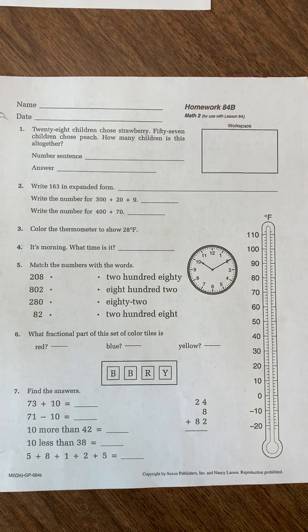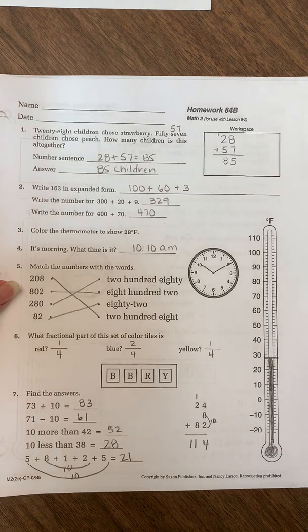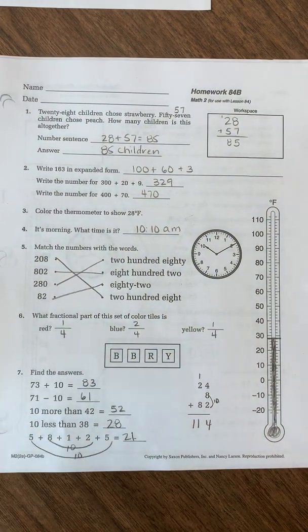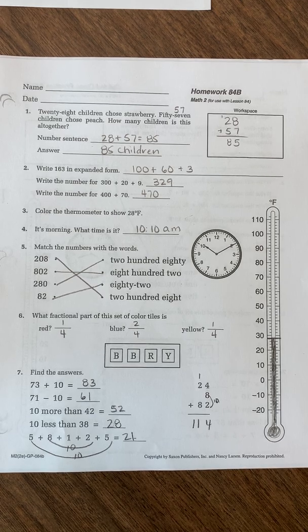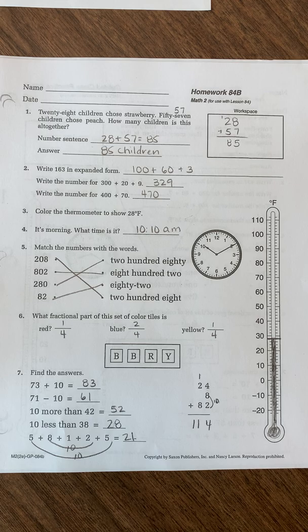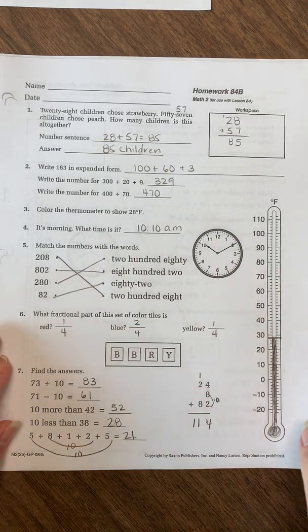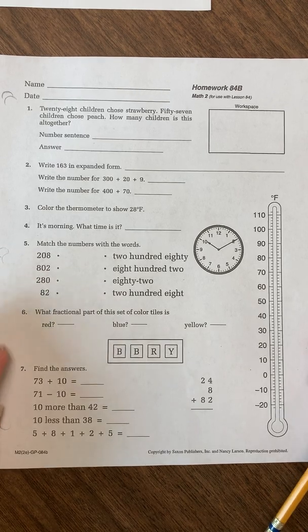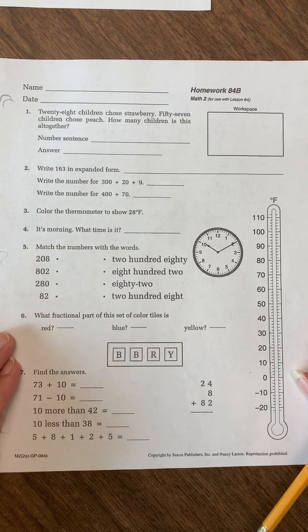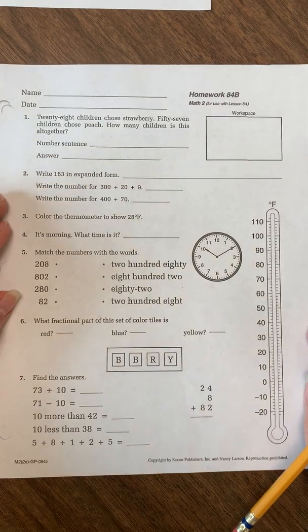When you're ready, you can check your work with the answers. Pause the video while you check. Now we're going to do the homework together if you got stuck on any problem or need to know how it works.